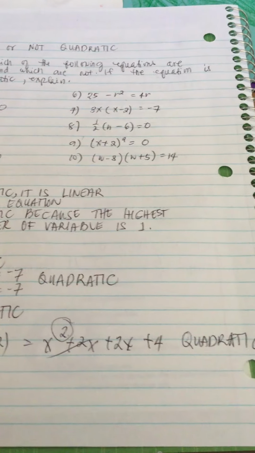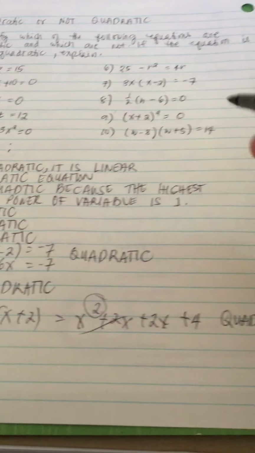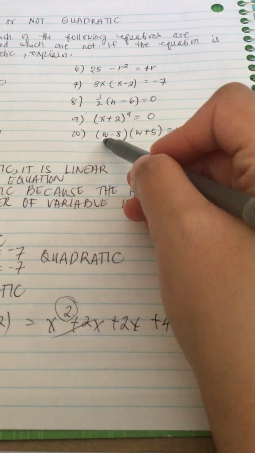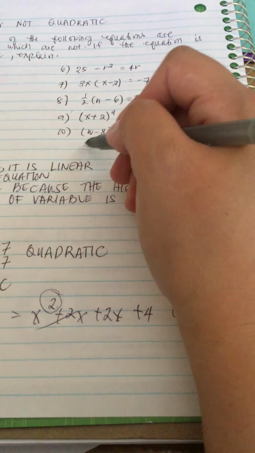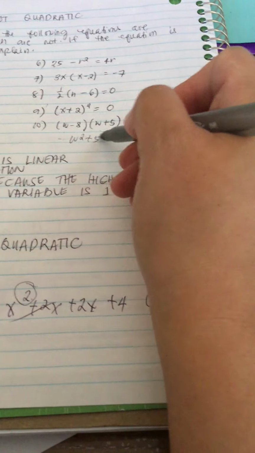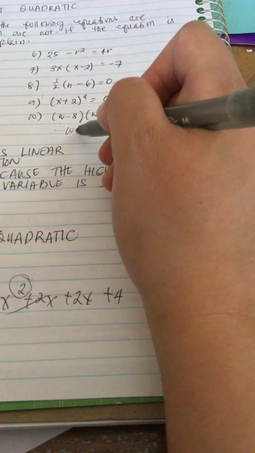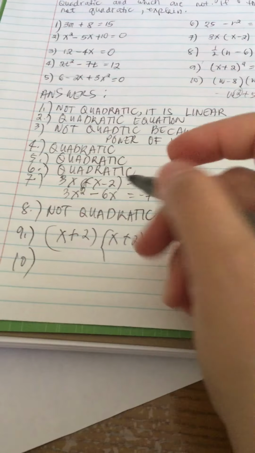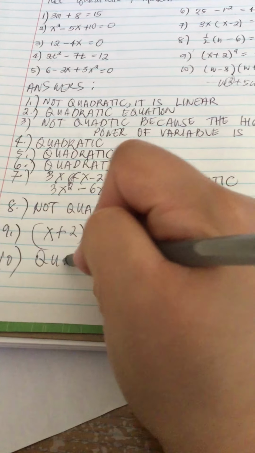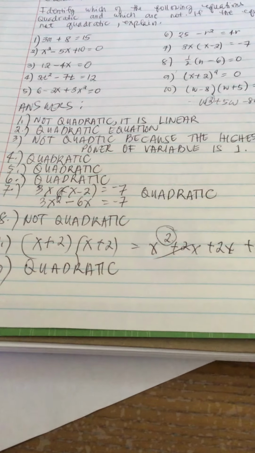Is number 10 quadratic? Yes, it is a quadratic kasi kapag i-multiply natin ito, w times w is w squared. So kapag i-multiply natin yan, highest power of w is 2. So it is a quadratic equation.